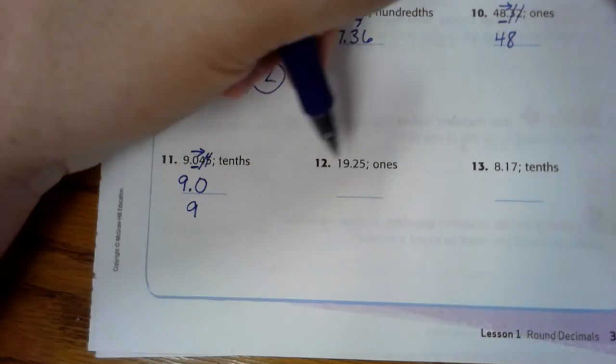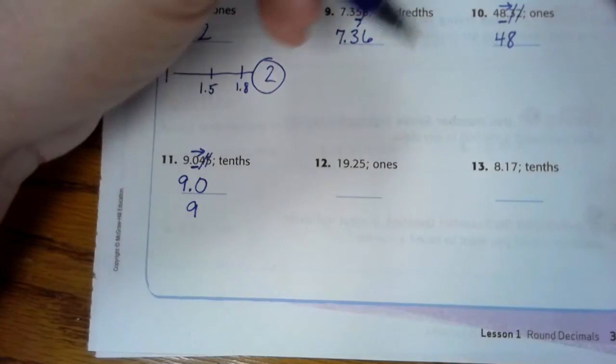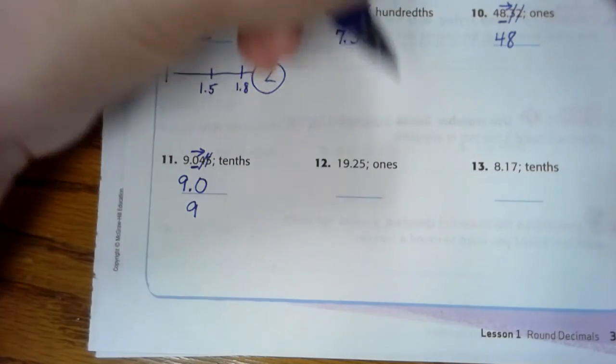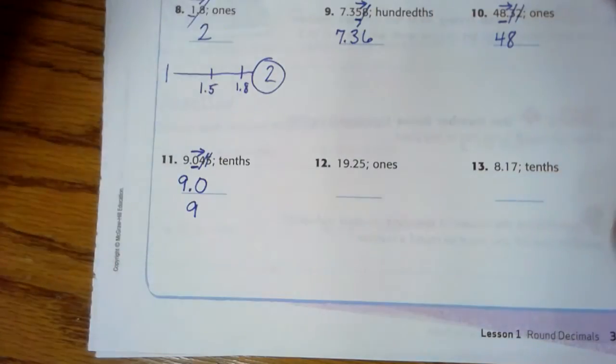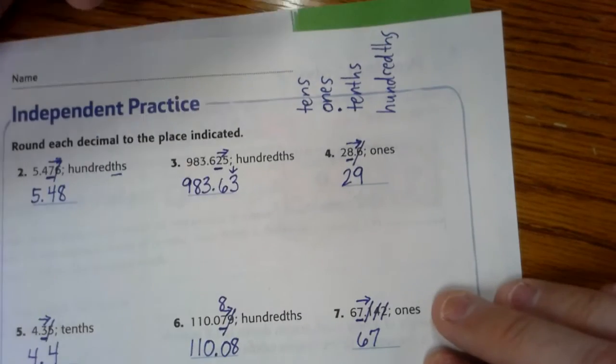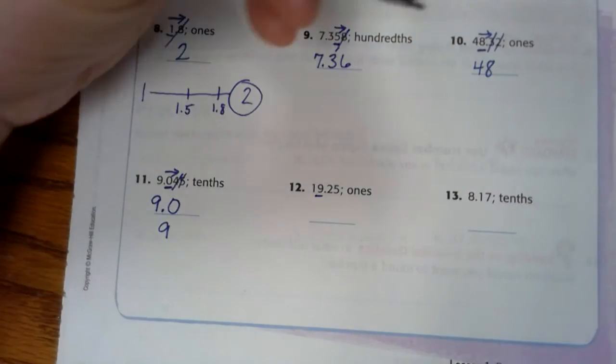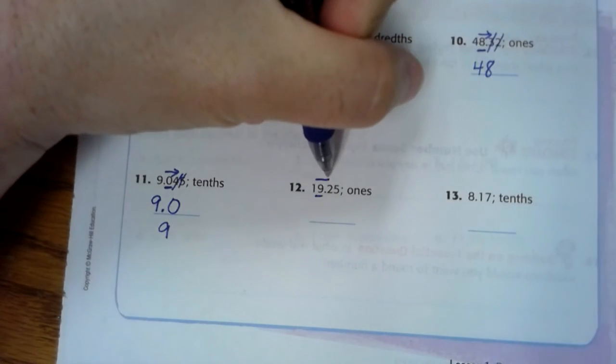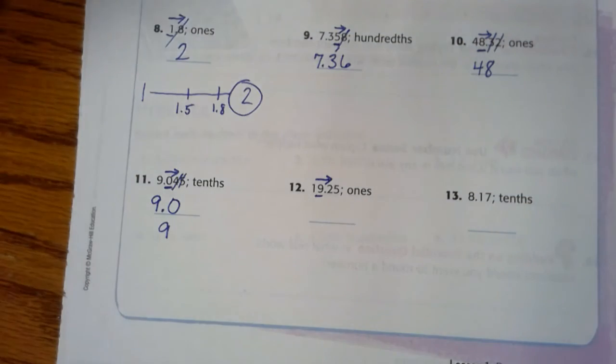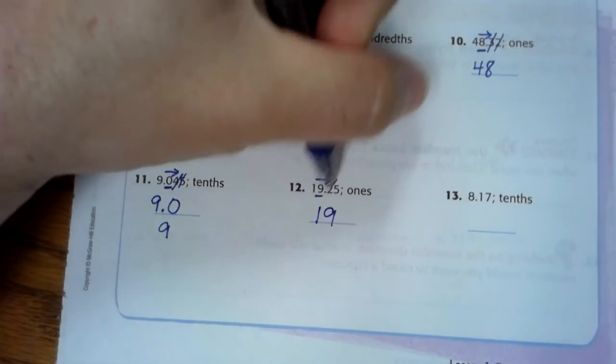19 and 25 hundredths to the nearest ones. So we look over here and we say, well, again, ones is to the left of the decimal, one space. So that's the 9. We look over to the right. That is not 5 or more, so this stays 19. Cross those out.